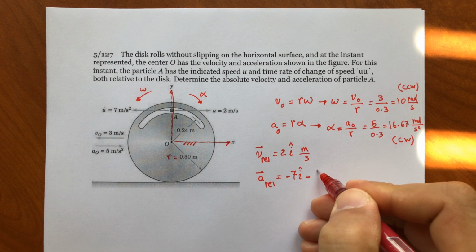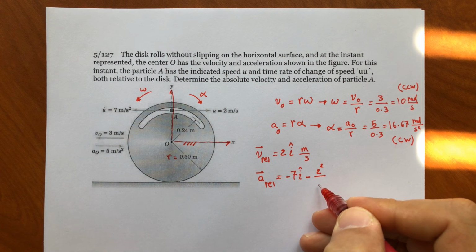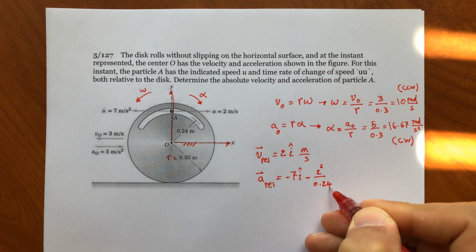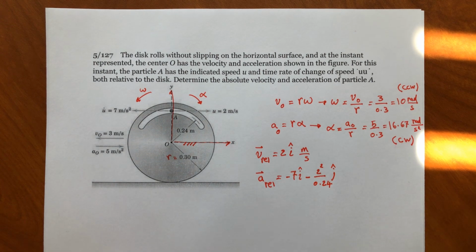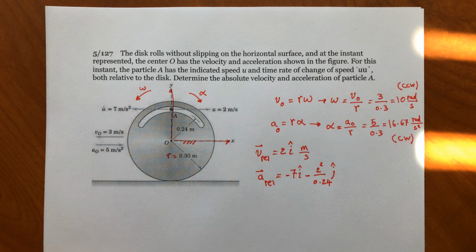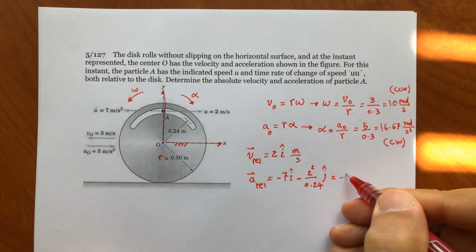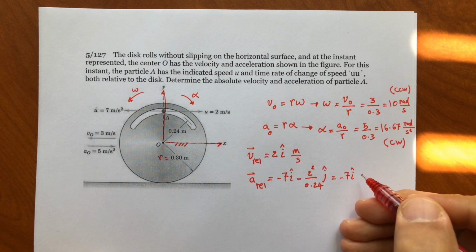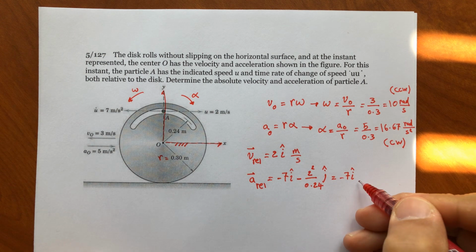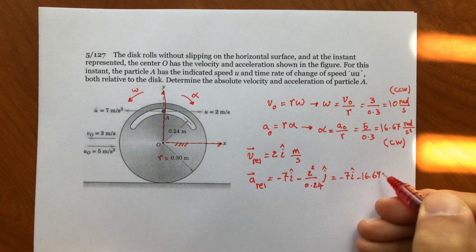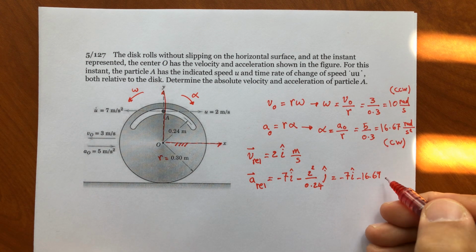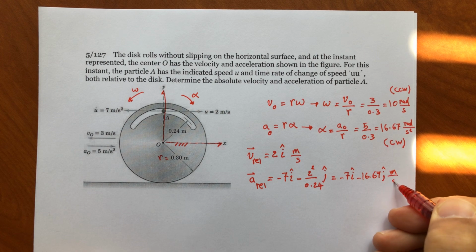So it's gonna be negative 2 squared divided by 0.24 in the J direction. So this is the relative acceleration. This is negative 7I, negative 16.67 J meter per second squared.